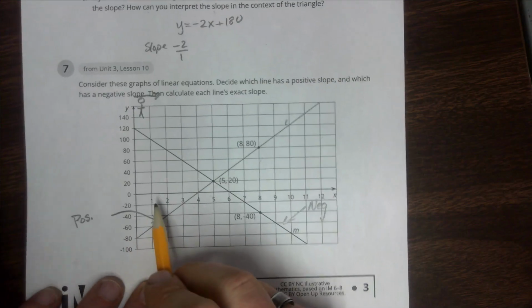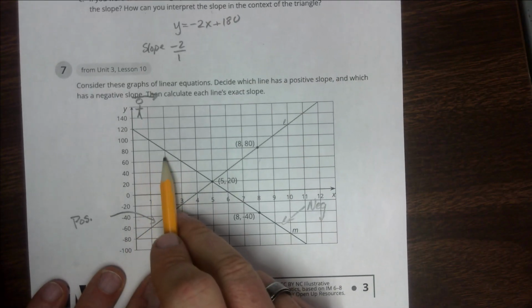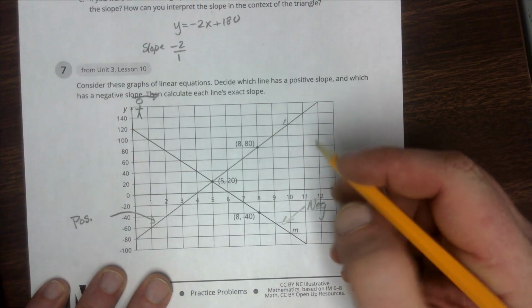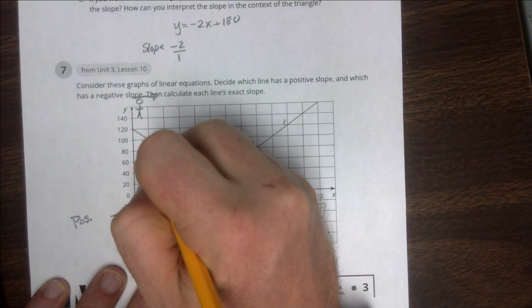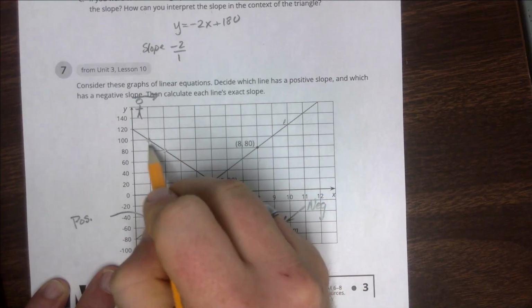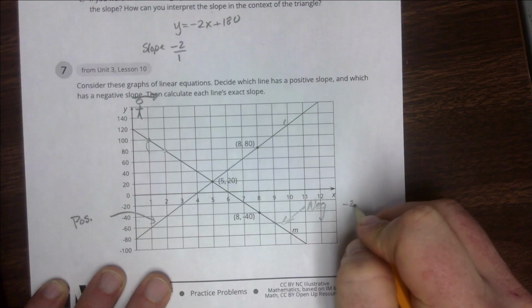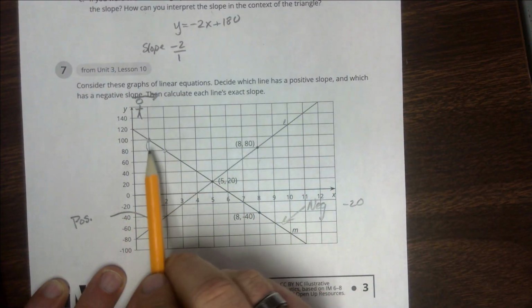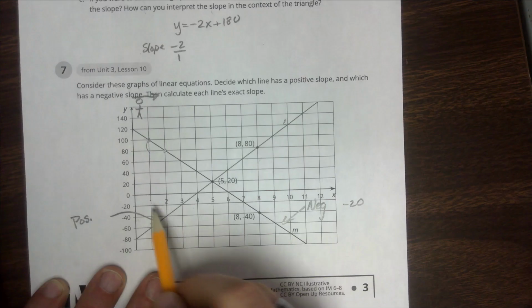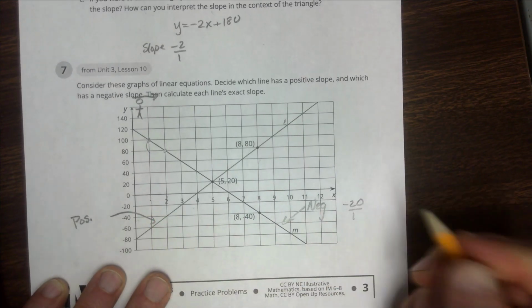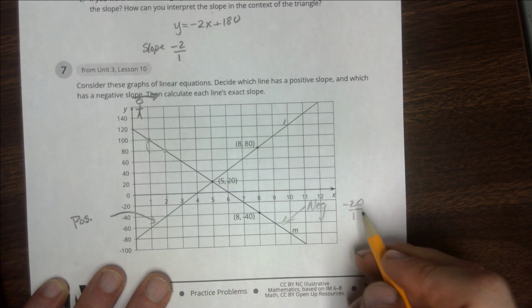Now we have to look at the numbers. We can't just go by the squares, or the rectangles in this case. But I can see it's going through this point and this point. So this line is going down 20, so I'm going to go negative 20 over 1. So my slope is negative 20 over 1.